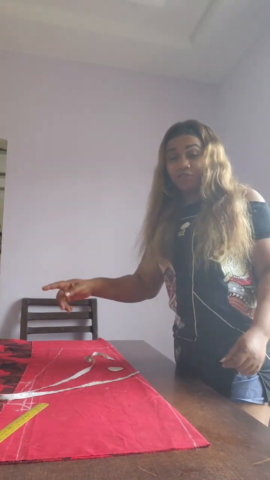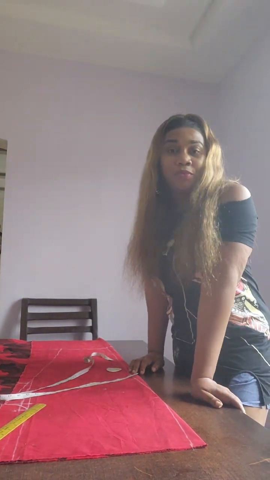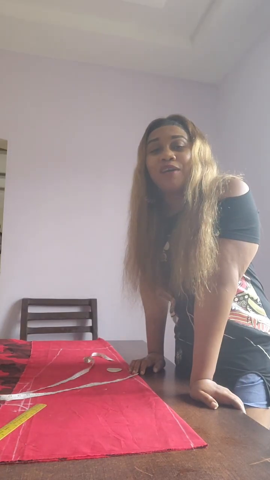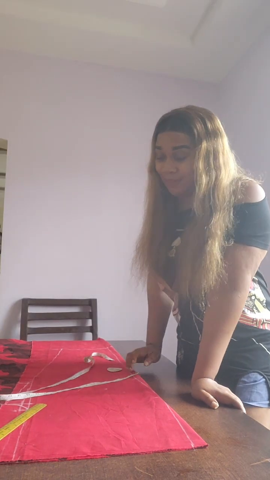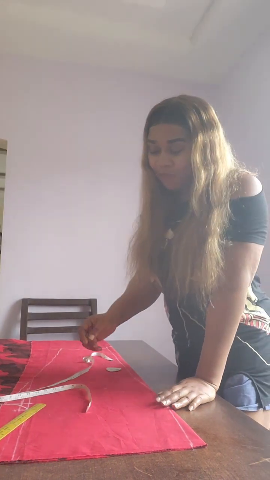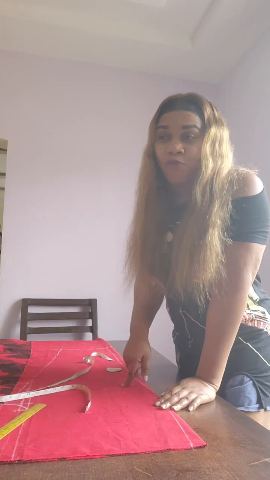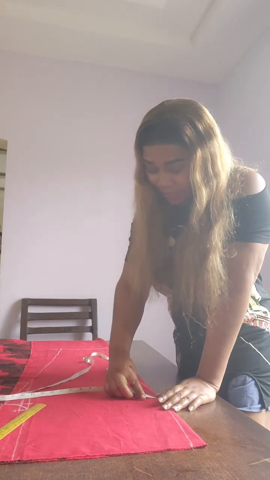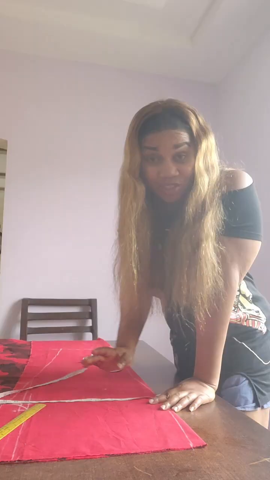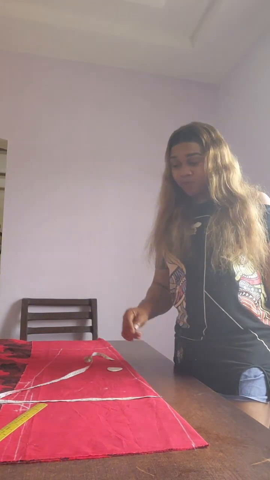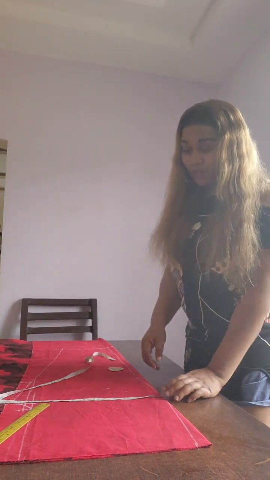To determine the crotch width, you have to divide your hip measurement divided by 4 plus 2. So I'm using 43 here. 43 divided by 4 plus 2. So that will be giving me, I made it approximately 15 inches. Okay, 43 divided by 4 plus 2, I just made it to 15 inches. Okay, for the crotch.